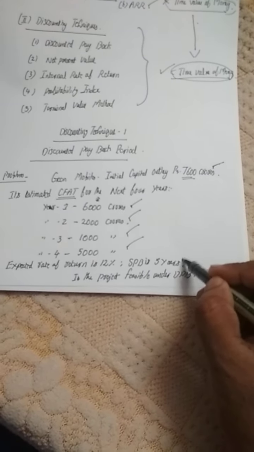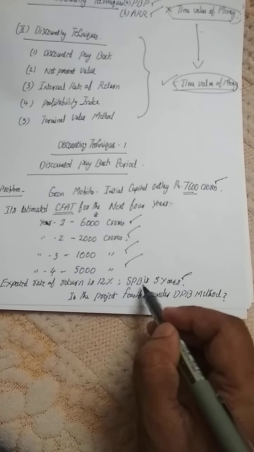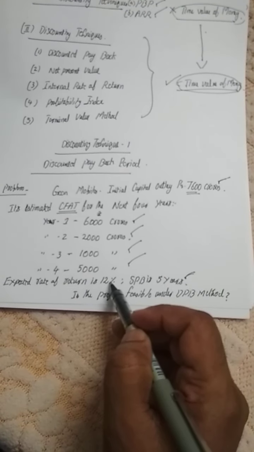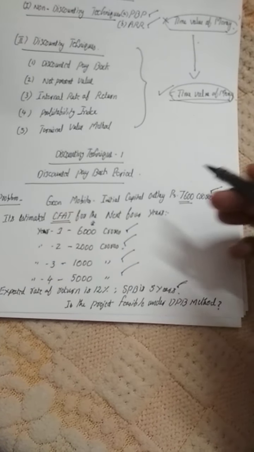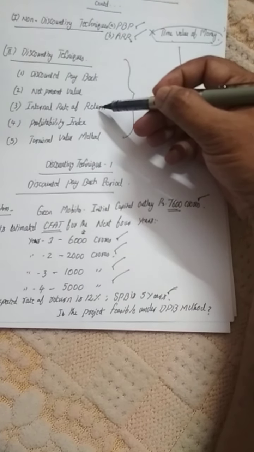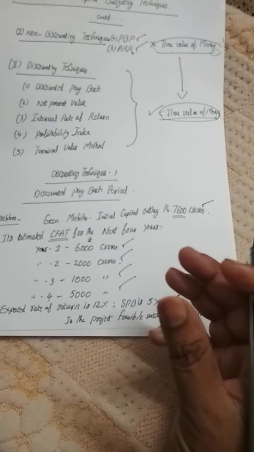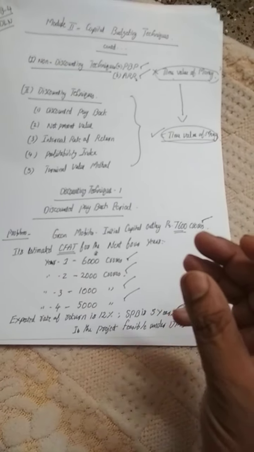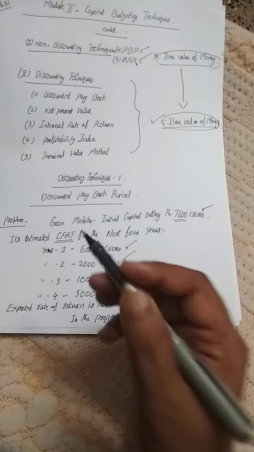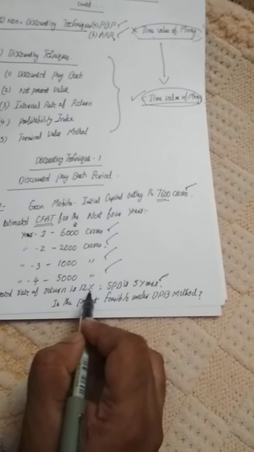What are the other information available? Let us check. Expected rate of return is 12% and standard payback period is 5 years. Those are the other information given. What is expected rate of return? It is also known as average rate of return, or we could also say internal rate of return. If any company invests in a mobile venture, we are taking the telecom sector, that is mobile, what will be the average rate of return the company is getting is known as expected rate of return.